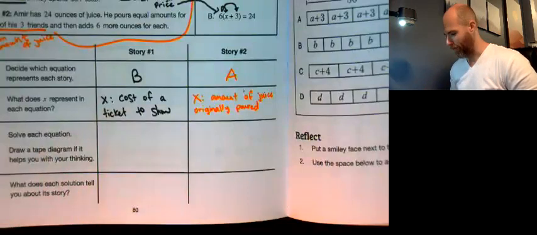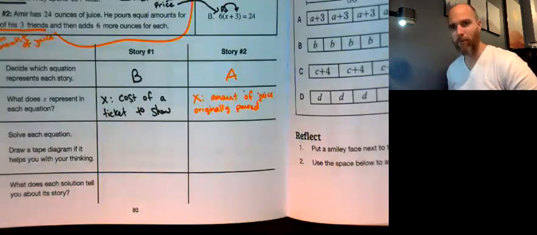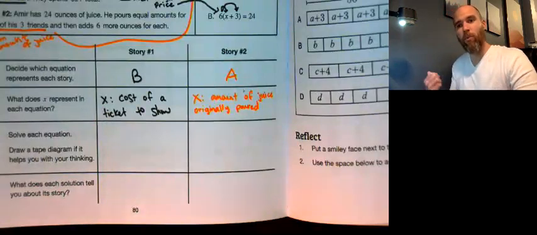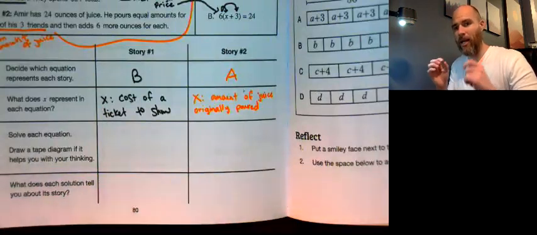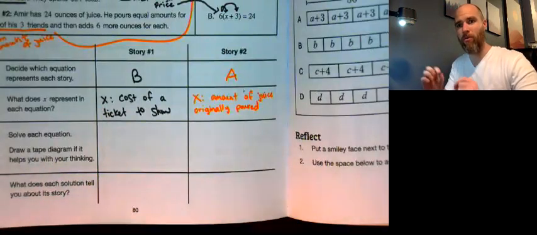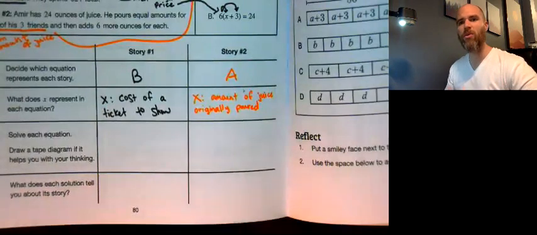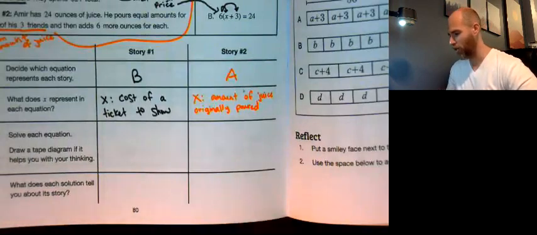All right. Next, it says solve each equation. Draw a tape diagram if it helps your thinking. On the next page, we're going to start only solving equations using the actual algorithm for solving algebraic equations. But here, I want to just use a solution strategy, a way of solving these questions that most students are familiar with.